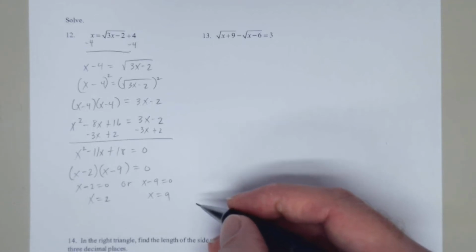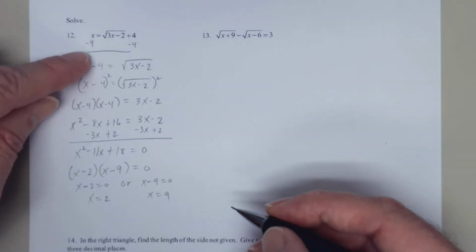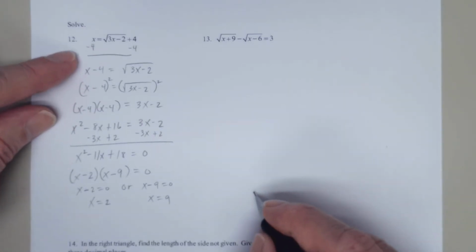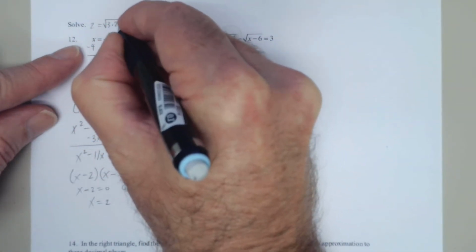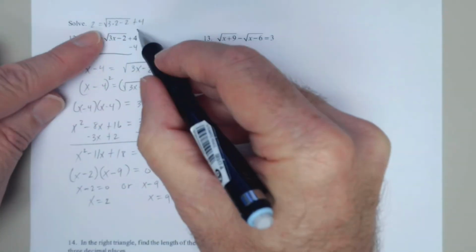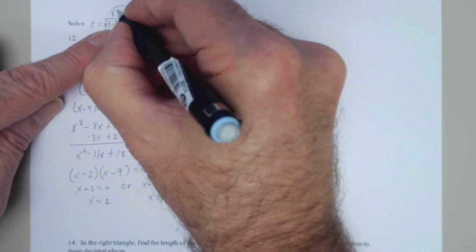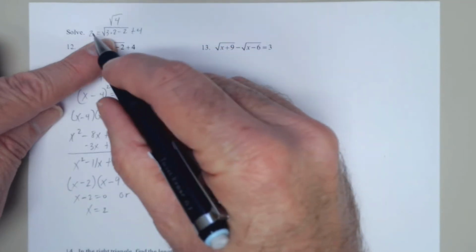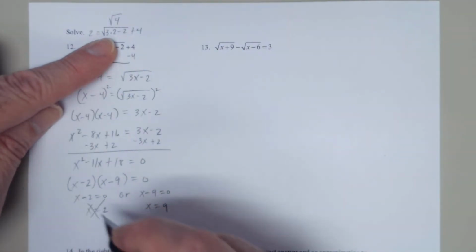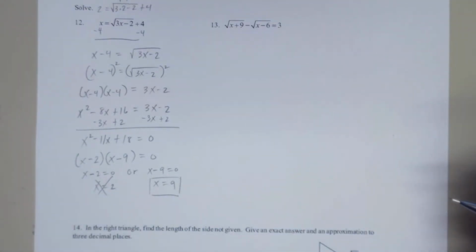And let me just check. Alright, so let's go ahead and check the 2 here, because one of the things we discussed is how with radical equations you want to check your answers. If you plug in the 2 here, you'd get this here. So notice this is the square root of 6 minus 2. That's the square root of 4. Well, 2, which is the square root of 4, plus 4, that's not going to be 2. So you can see that the 2 doesn't check here. You can verify that the 9 does work. It does check if you plug that in.